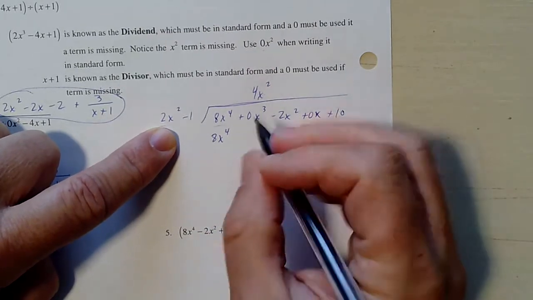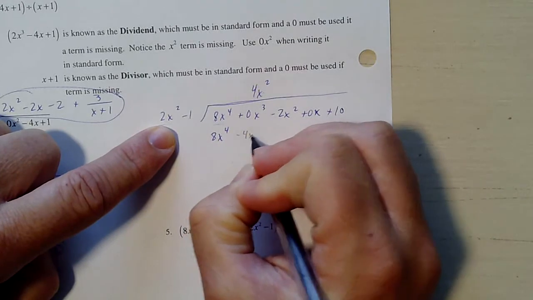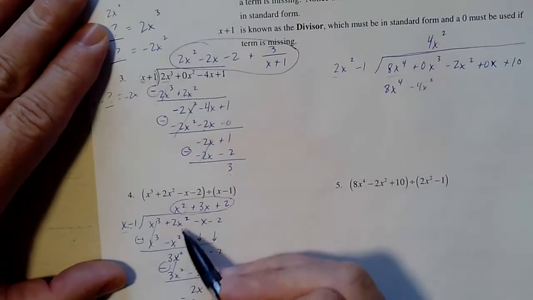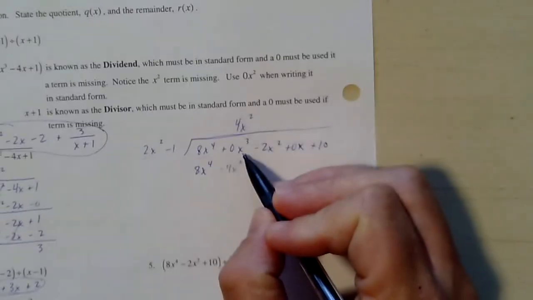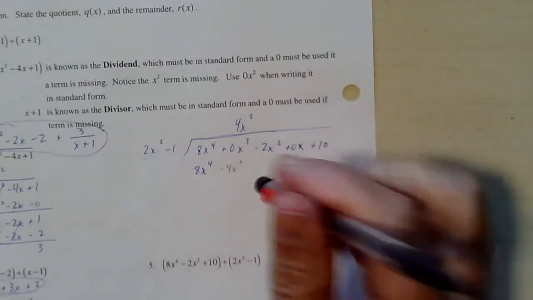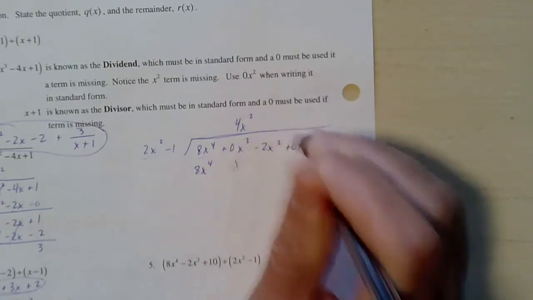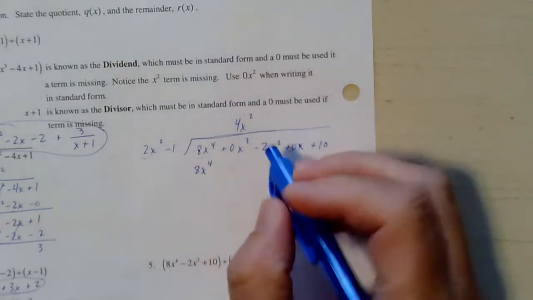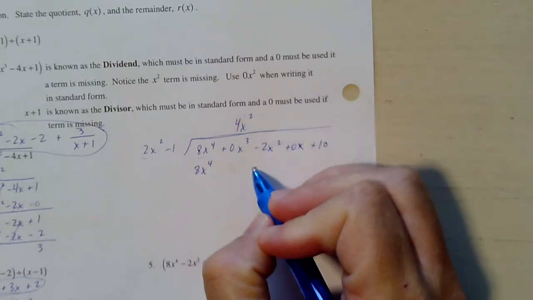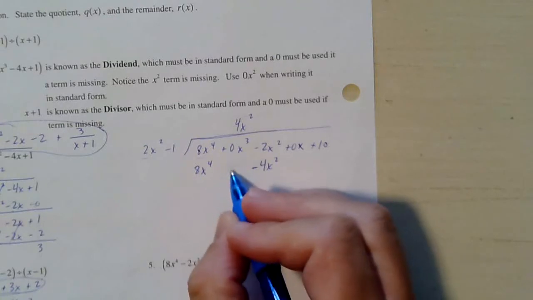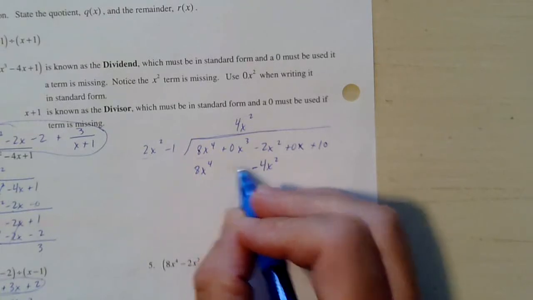If I did, I wouldn't have the like terms lined up. This might throw some of you off because every single time like terms have been lined up. So don't write it there. Scoot it over under the x squared term and write it like this, minus 4x squared. Okay, so you kind of have another gap here. I mean, we can even write 0x squared if you want to.